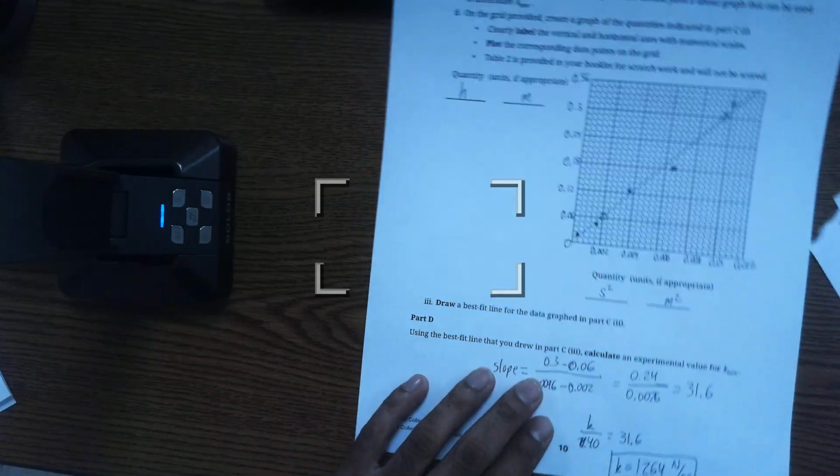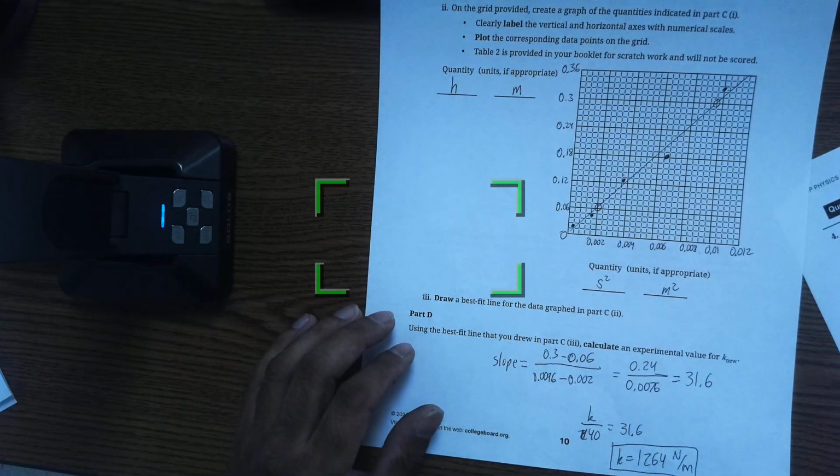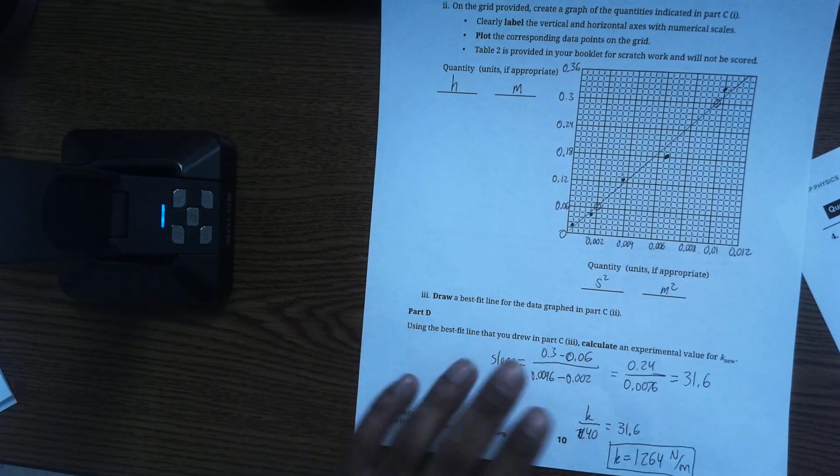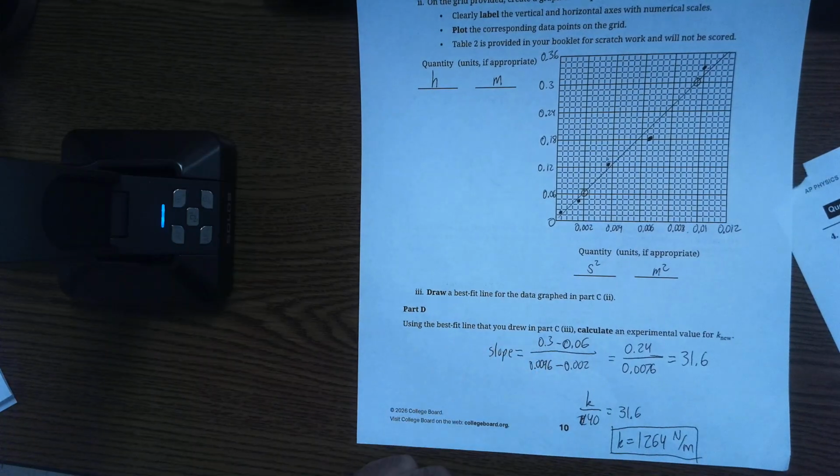Let me know what you guys got for this, because I'm curious. I want to know if I'm even remotely close with that. I feel like it should be in the hundreds, not the thousands, but it's not going to be any lower than hundreds for sure. So okay, all right.